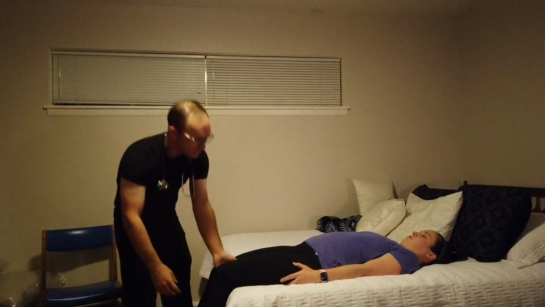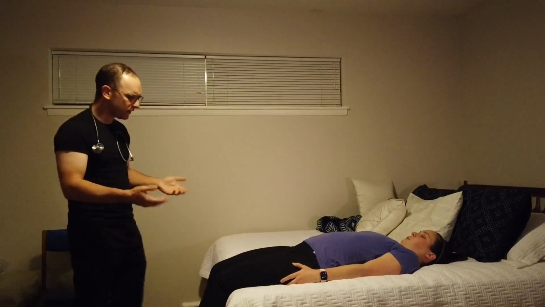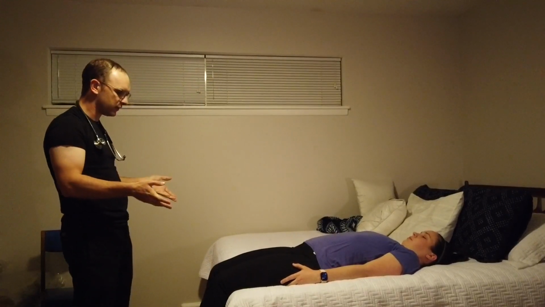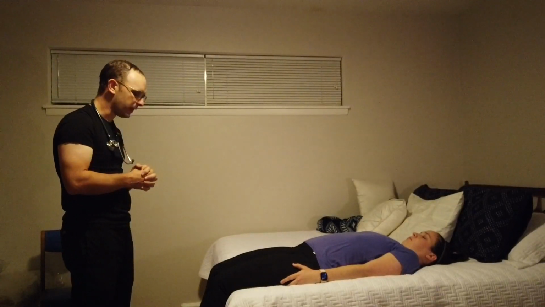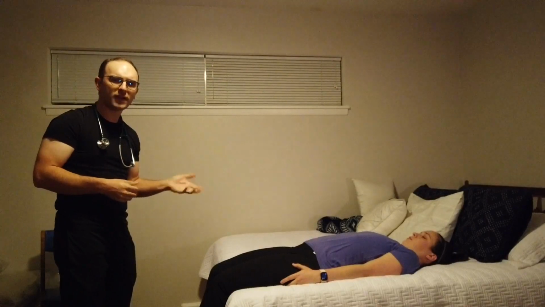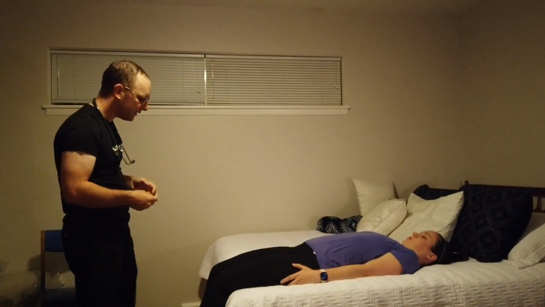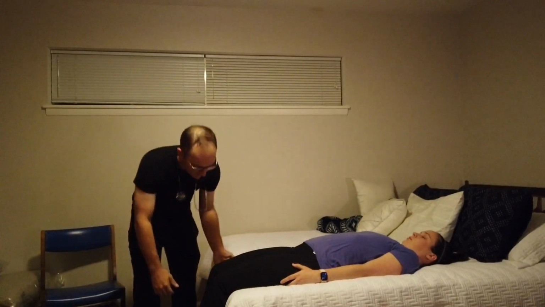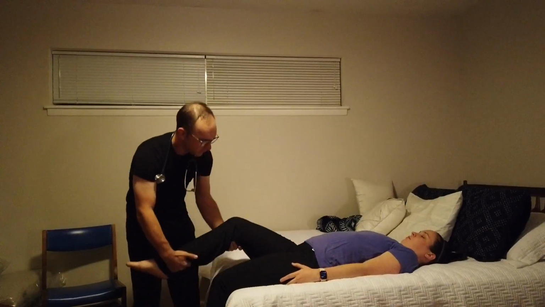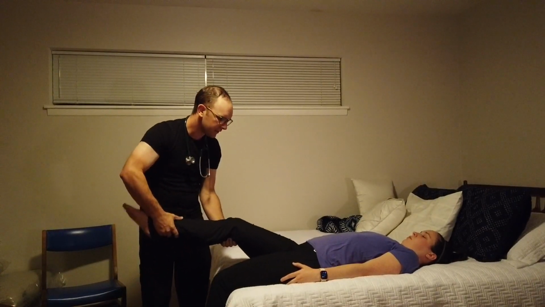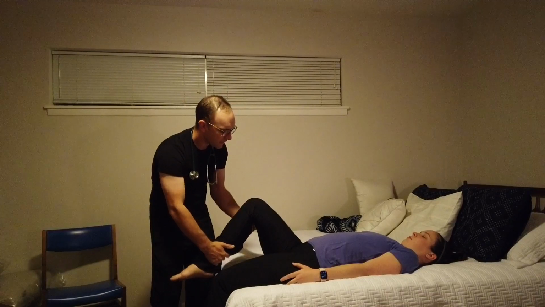Okay. Next, we're going to check the strength of the knees. As I look at the knees, I'm expecting symmetrical knees on both sides, no lumps, no masses. Patient doesn't report any pain on this side. So what we'll do is we'll check as we pick the knee up. We're just going to check that extension and flexion, making sure that everything works there.